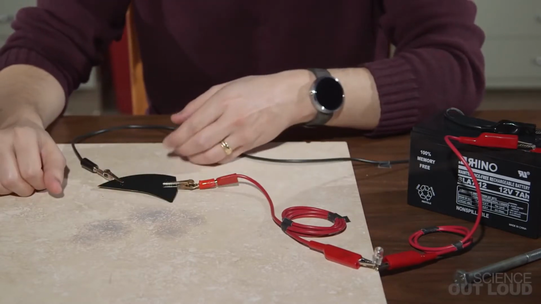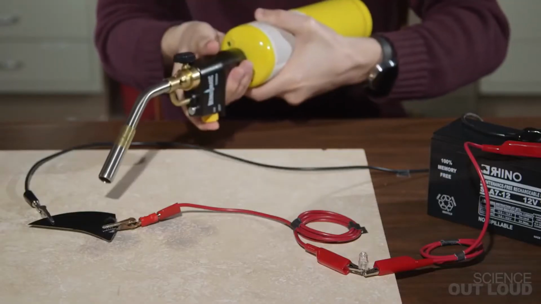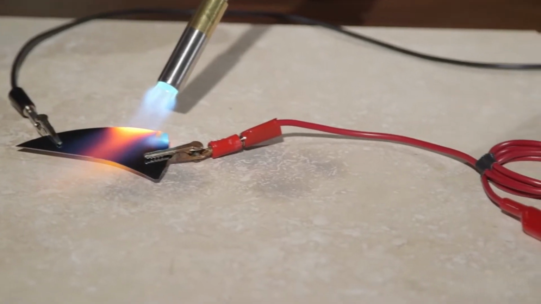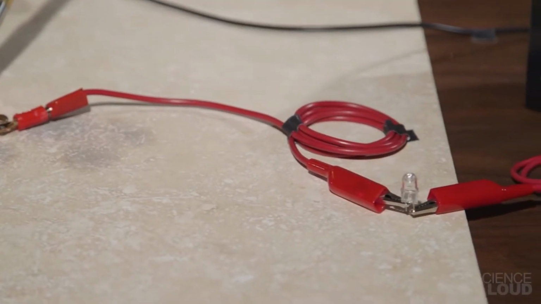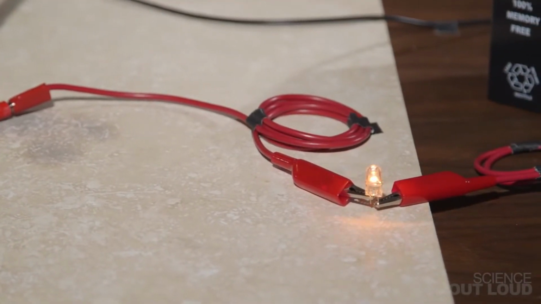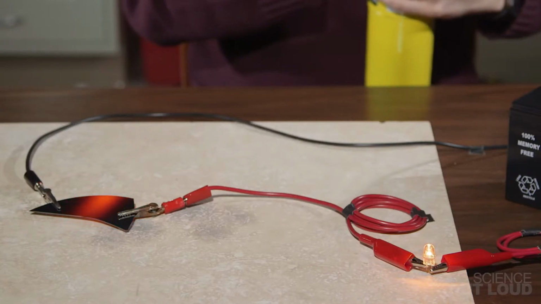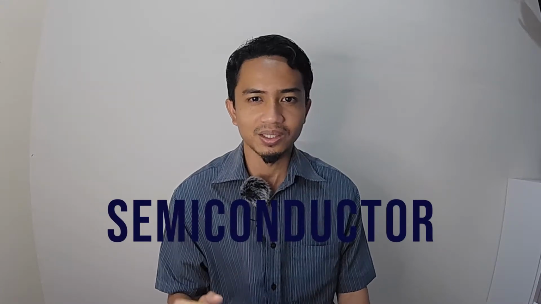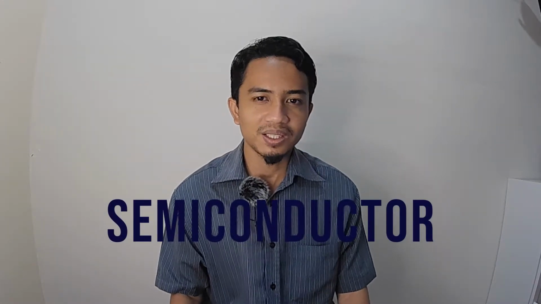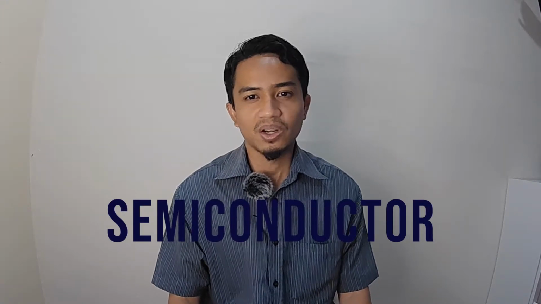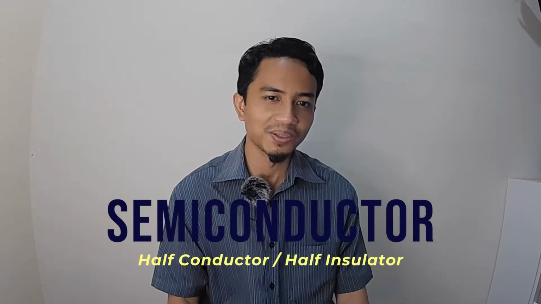The light stays off. So you might think that silicon is an insulator, but what if it is being heated up? See, it lights up. The silicon is insulating at room temperature but conducts electricity when it is very hot. This is what we call a semiconductor, or separa konduktor in Malay, whose conductivity can be changed based on the environment, or half conductor, half insulator.